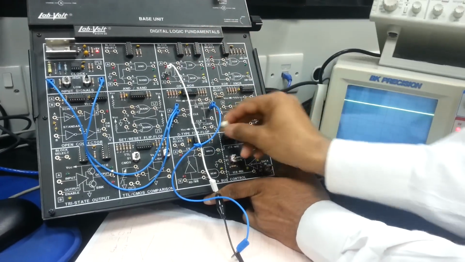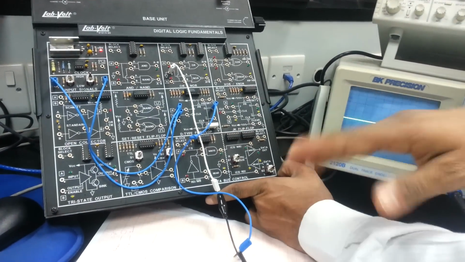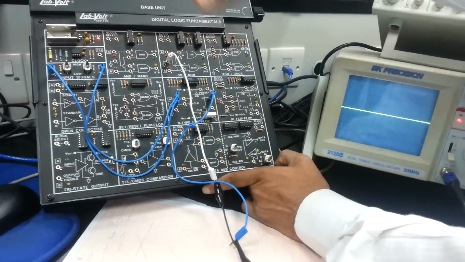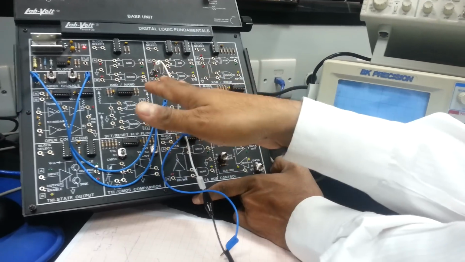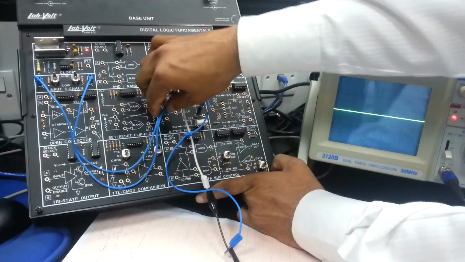Same way you can lock the flip-flop at logic 0 like this. Now the flip-flop is locked at logic 0, you cannot change the output irrespective of the input, the output is logic 0. This is the points available in D flip-flop. This completes the D flip-flop.